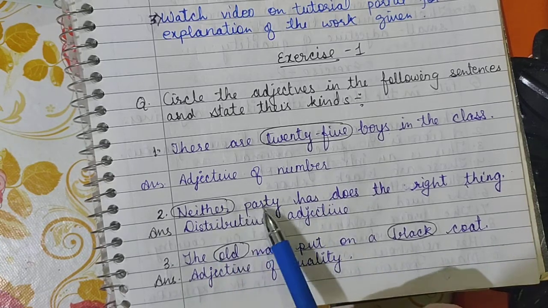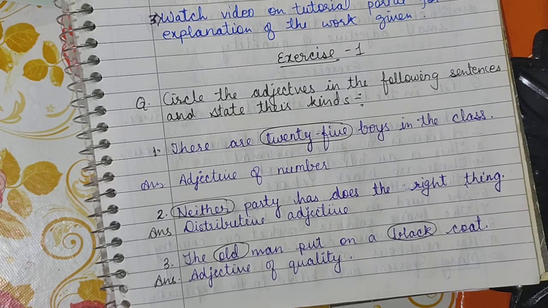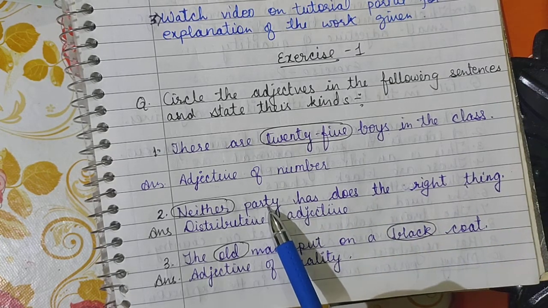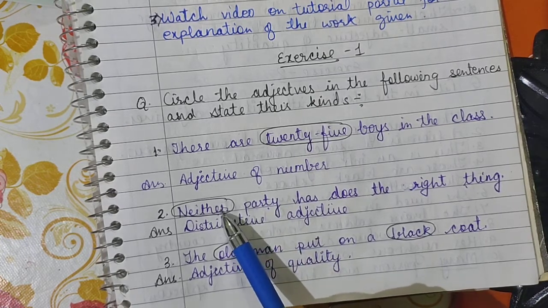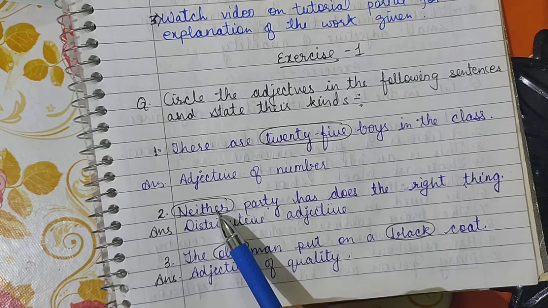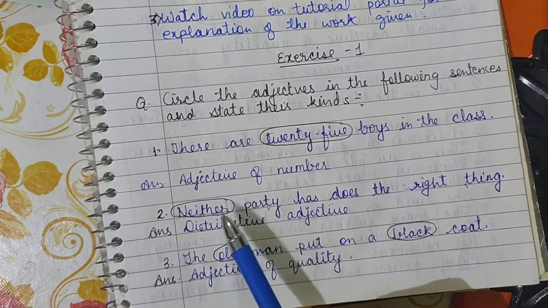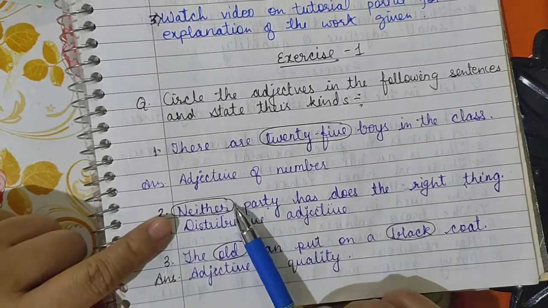Next is, neither party has done the right thing. Here in the sentence we are talking about which noun? We are talking about party. So party is your noun and the word placed before party is neither. That means neither will be your adjective and you will circle it. Now what kind of adjective is neither?